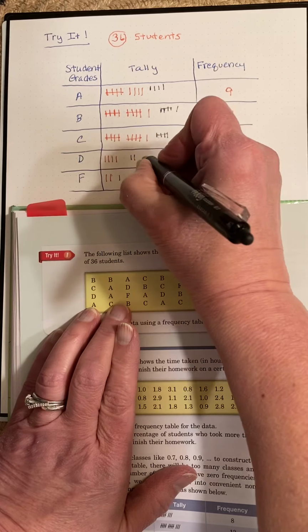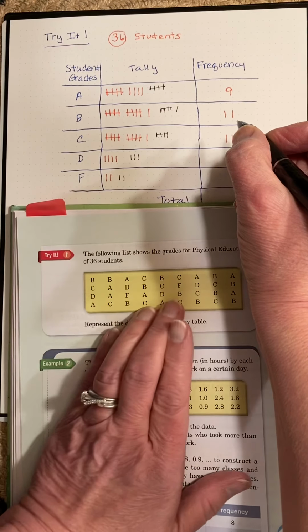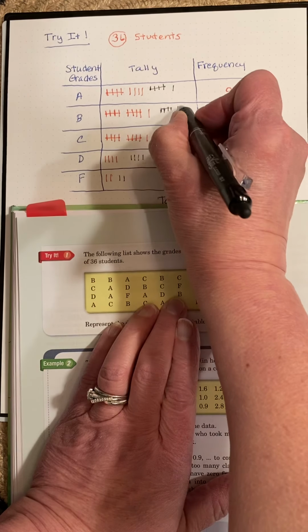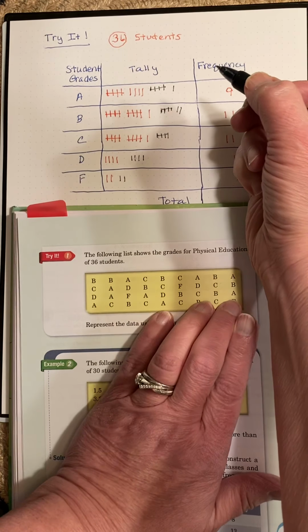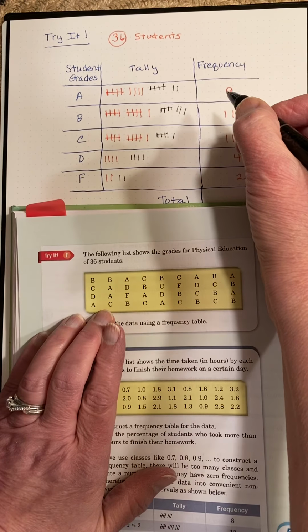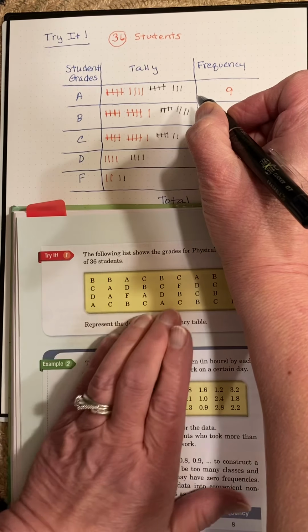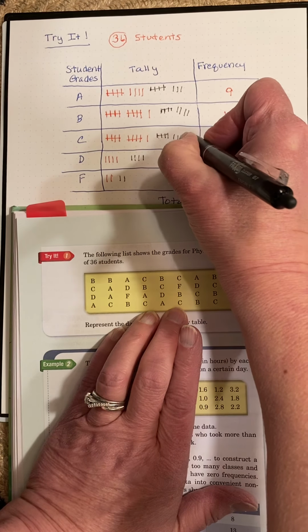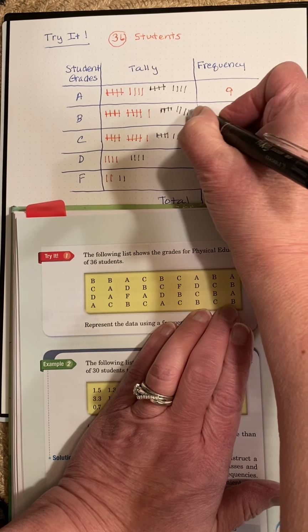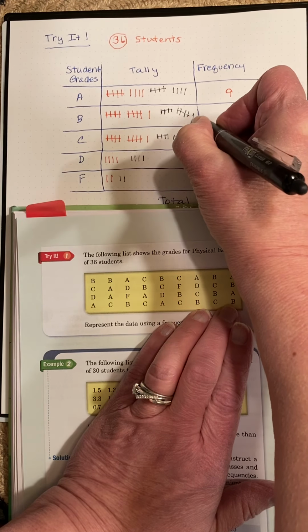D, A, F, D, A, F, A, D, B, A, D, B, C, B, A, C, B, A, C, B, A, C, B, C, A, C, C, A, C, and B, C, B, B, C, B.